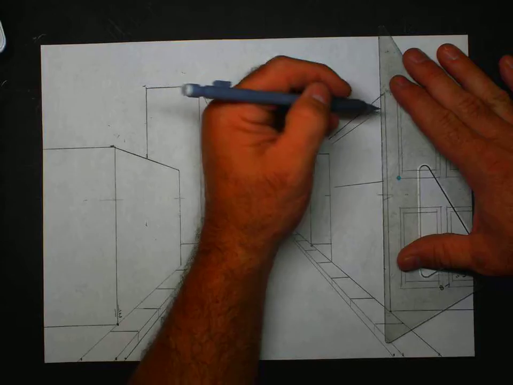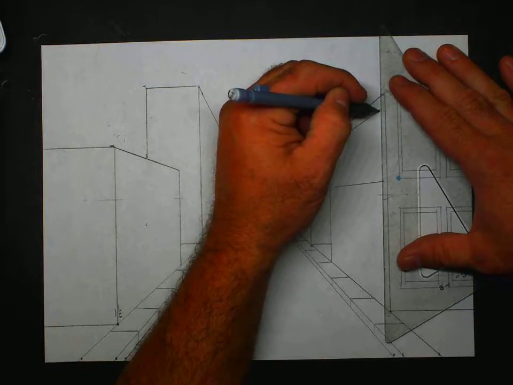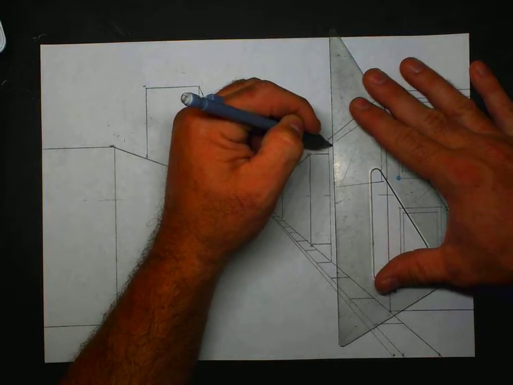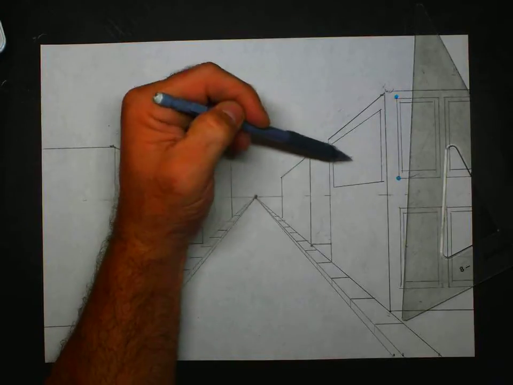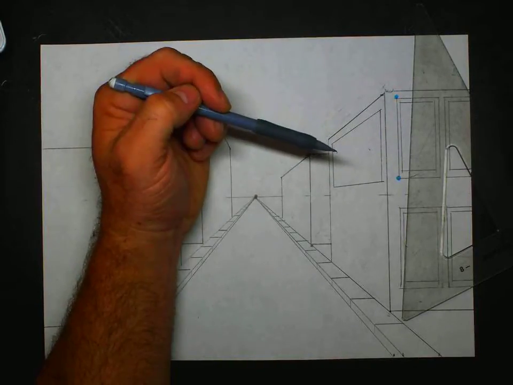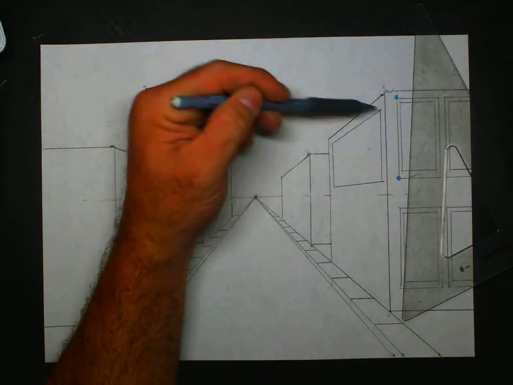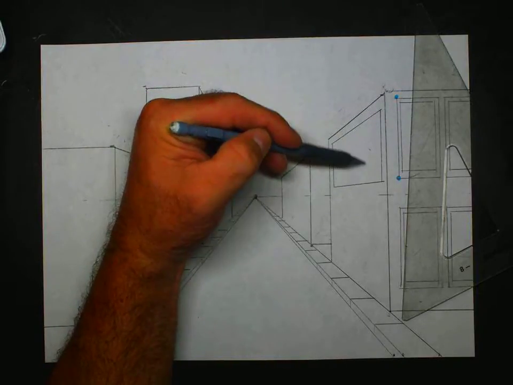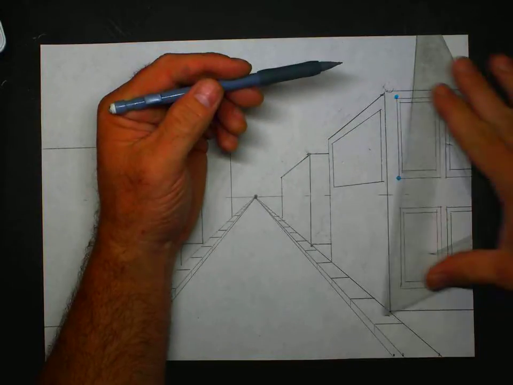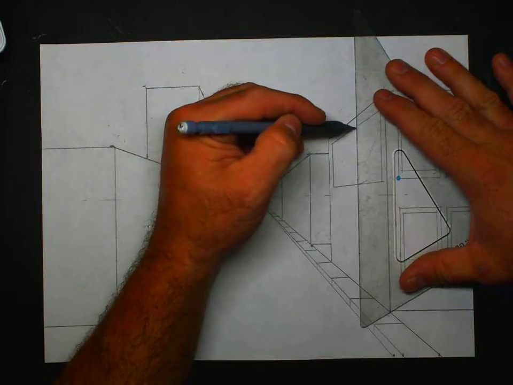So here's what I want you to do. First things first, just set it up into one big rectangle. Now let me ask you a question. If I have two windows here, which one's closer to me, the right or the left? Well, the right one's closer. So I'm not going to divide them in half. If it's closer, it's bigger. So I'm going to make sure that the one on the right is a little bit wider than the one on the left.